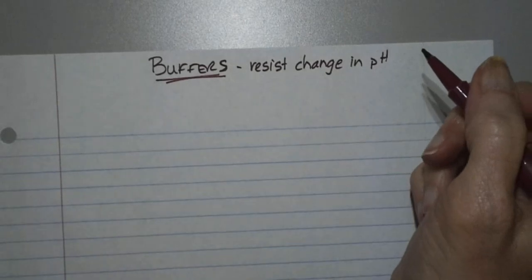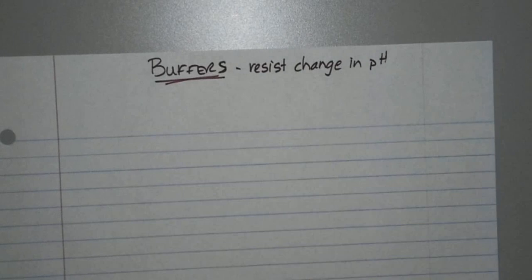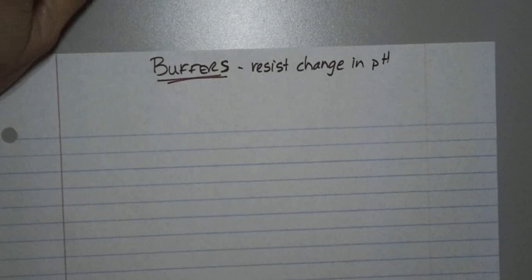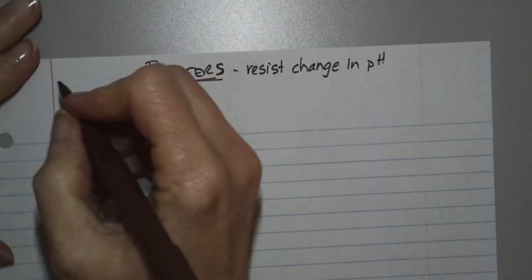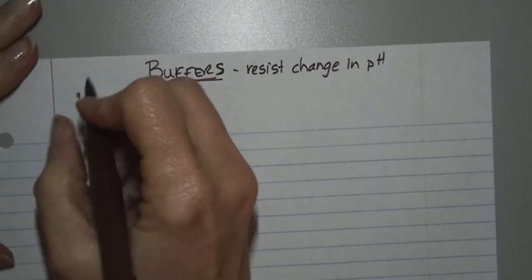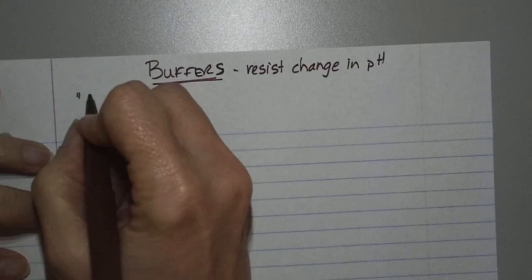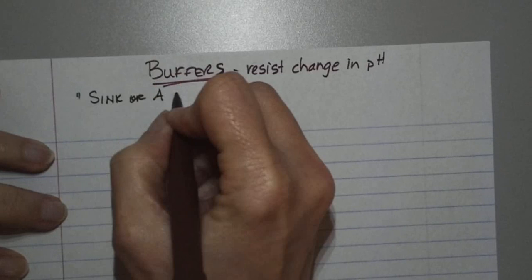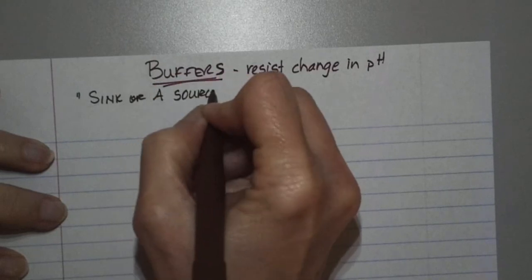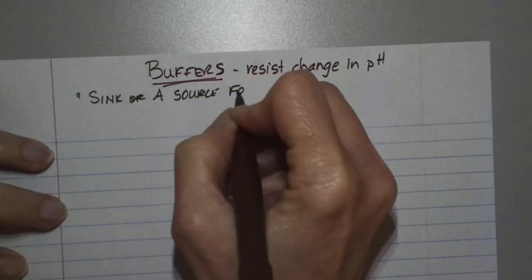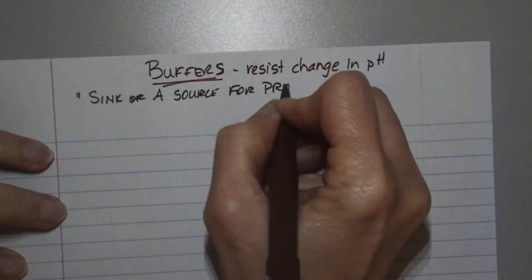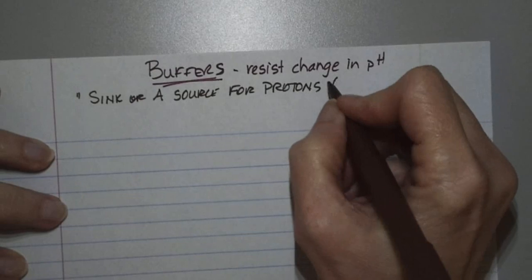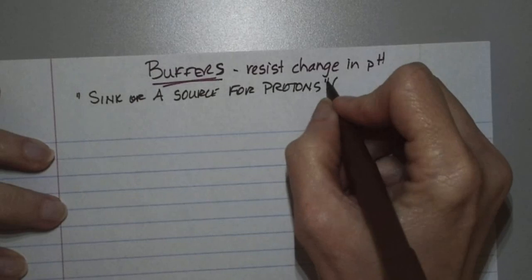Okay, here is something they referred to it as on the AP test. A buffer is a sink or a source for protons, and I'm going to put, yeah, just protons. There it is. So it's a sink or a source for protons.